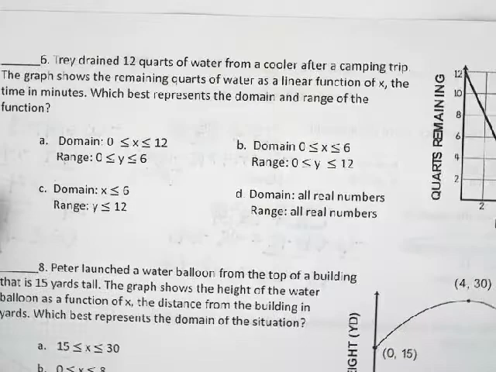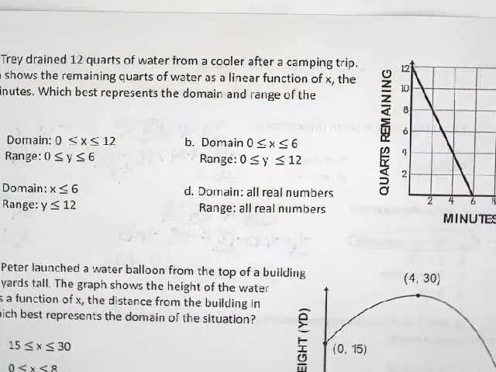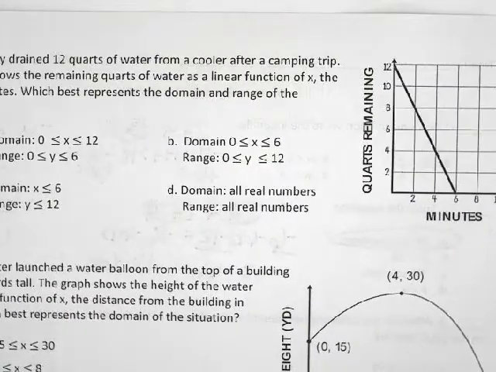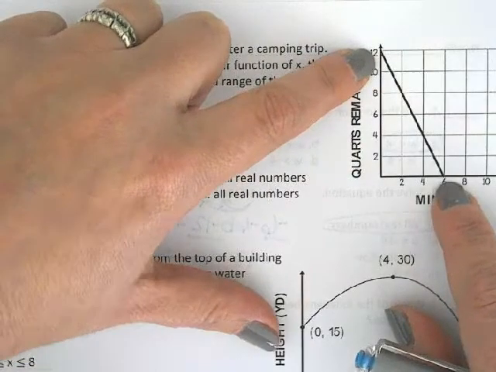On the back, it says Trey drains 12 quarts of water from a cooler after a camping trip. The graph shows the remaining quarts of water as a function of x, the time in minutes. Which best represents the domain and range of the function? So it is not all real numbers because there's no arrows at the end of it. So if you chose all real numbers, you didn't realize it actually has a beginning and it has an end.